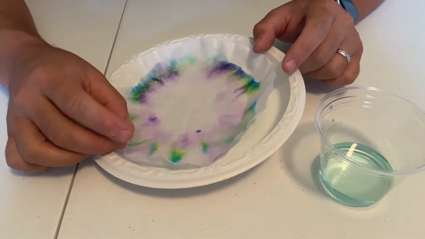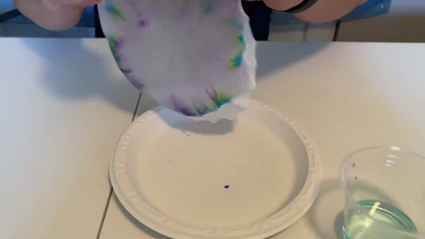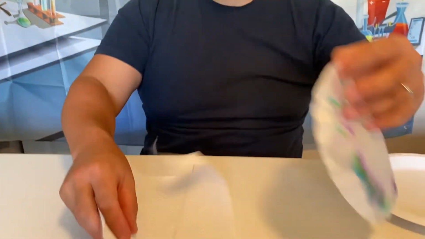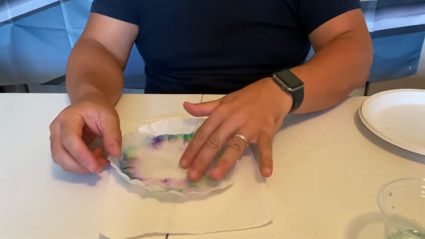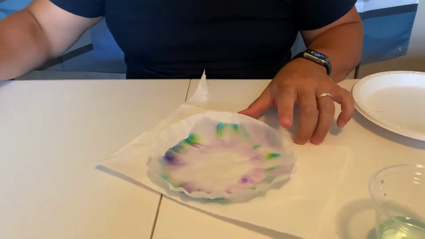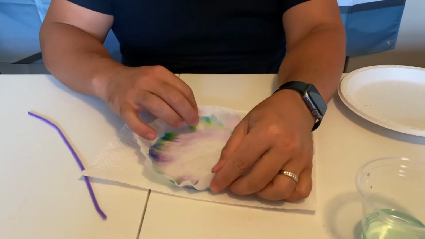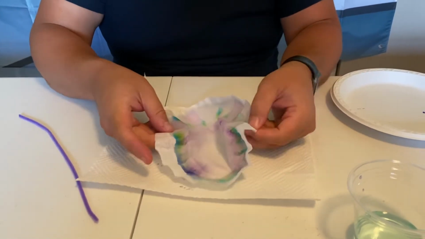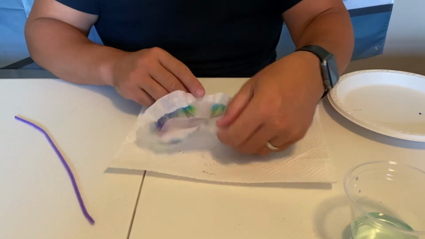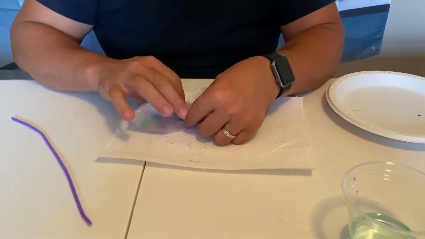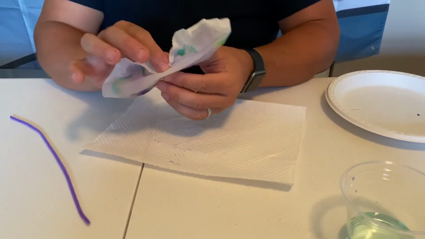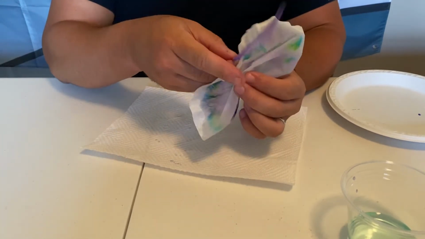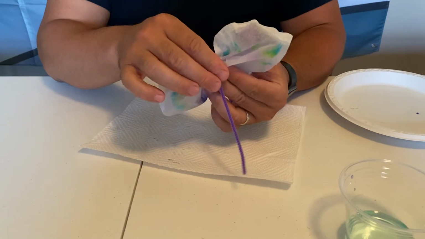So what you're going to be able to do is take your filter and set it aside on a paper towel to let it dry. Okay. I might have been able to let mine dry a little more, just because it was the pause in the video. And what you're going to do is take it and crinkle it up in the middle. You're going to take a pipe cleaner.